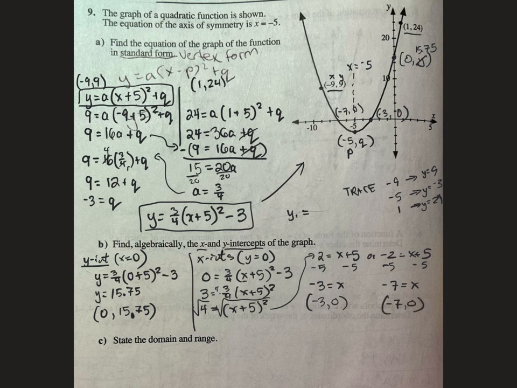Alrighty, now for domain and range, that's easy peasy. We look at the graph, we don't have to do anything algebraically. So for domain, since the graph goes forever to the left and forever to the right, our domain would be all real numbers. That would be that in set builder notation, or if you do interval notation, it would be round bracket, -infinity, comma, infinity, round bracket.